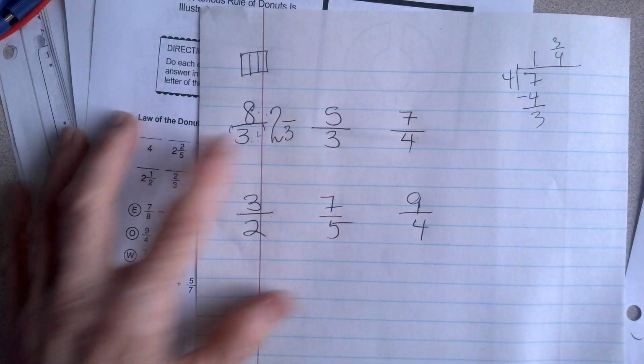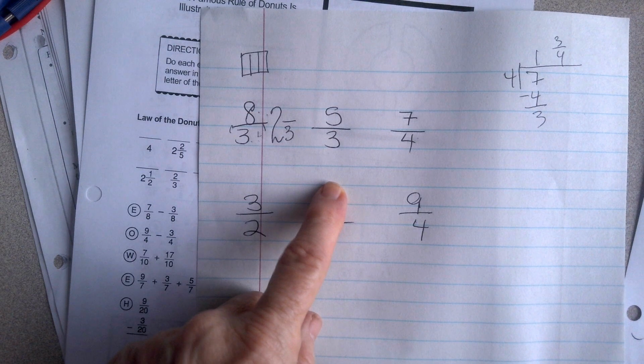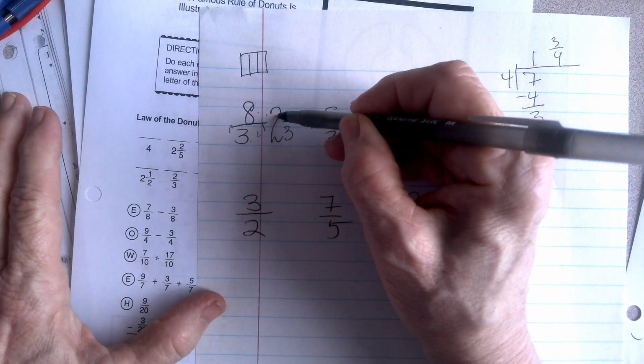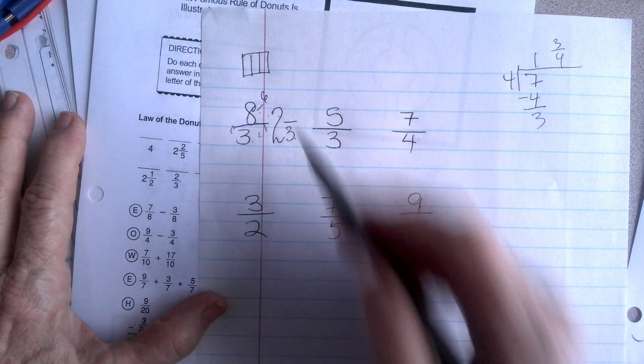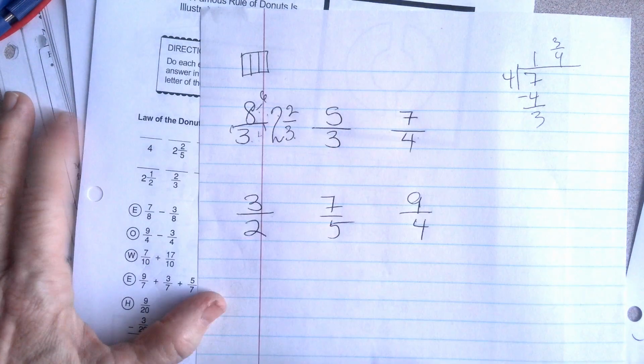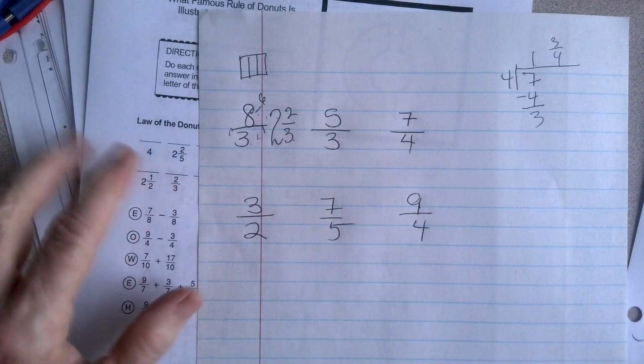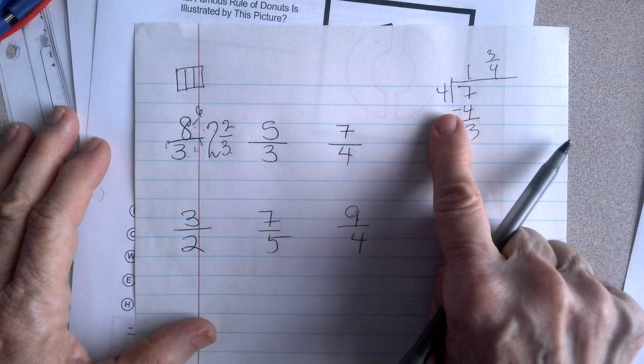Anything that's left over is going to go in a size 3 box. So I do what they call a partial check. I check here 2 full boxes times 3. I've used 6 pieces. How many are left? 2. And that is my fraction, because you're going to have to do this at the end, and we don't want to have to constantly divide.